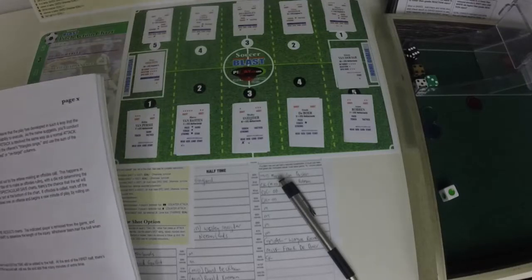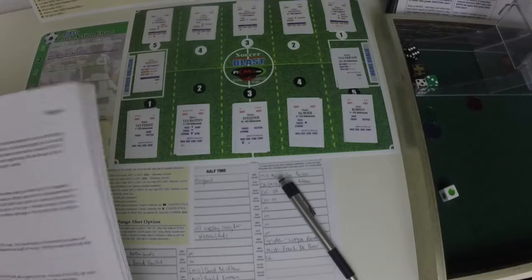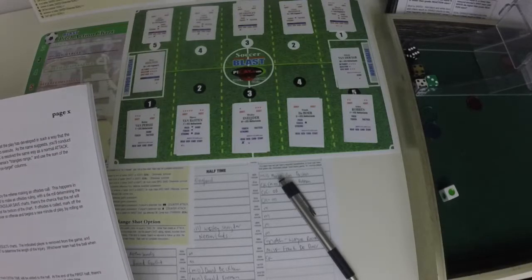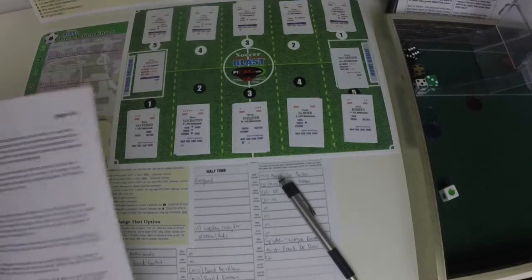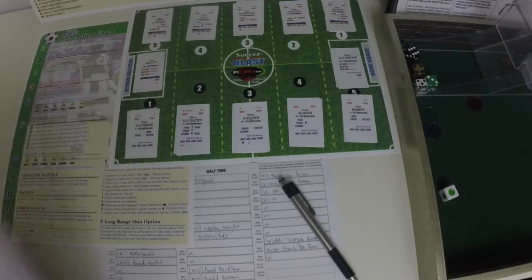The action must be completely there, so it looks like we don't actually add any extra time. So there's no injury time either. So it looks like we are done at 90 minutes, because it has to actually end.